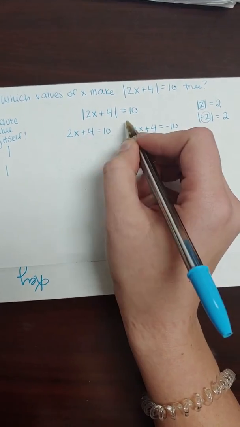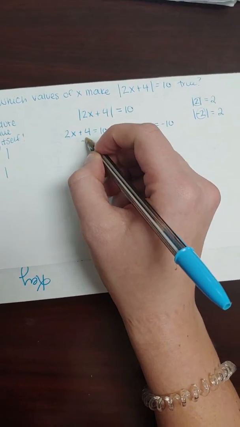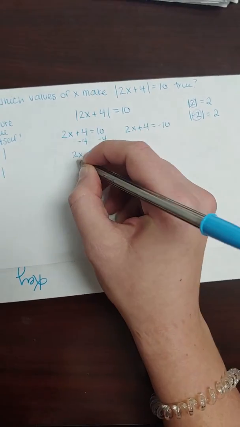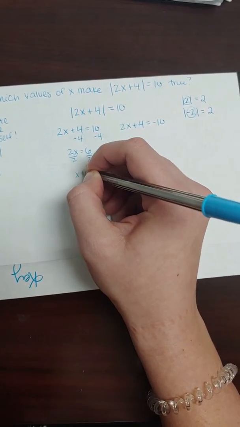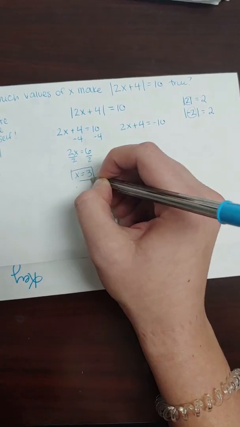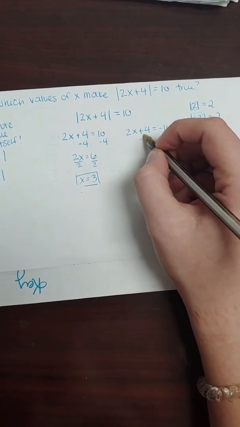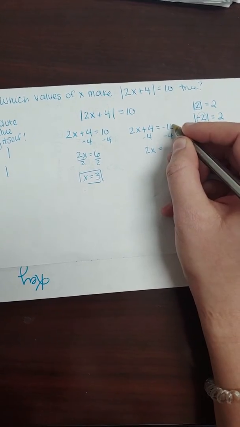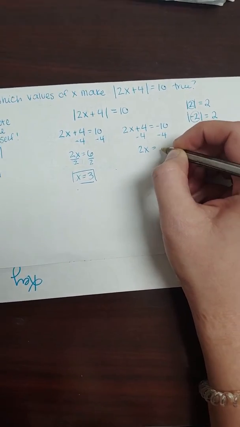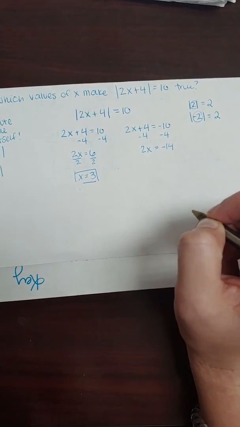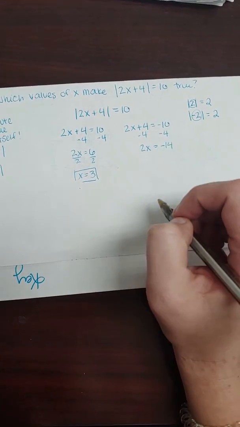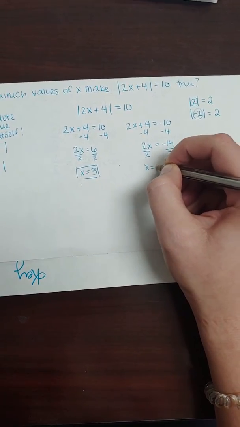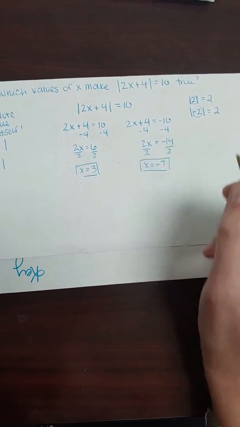So I'm just going to solve for x 2 different times. I'm going to subtract 4 from both sides. 2x equals 6. Divide both sides by 2, and x is equal to 3. Here, I'm going to subtract 4 again. So 2x now equals negative 10 minus 4, which is negative 14. So you're basically adding 2 negatives together. Divide both sides by 2, and x is equal to negative 7.